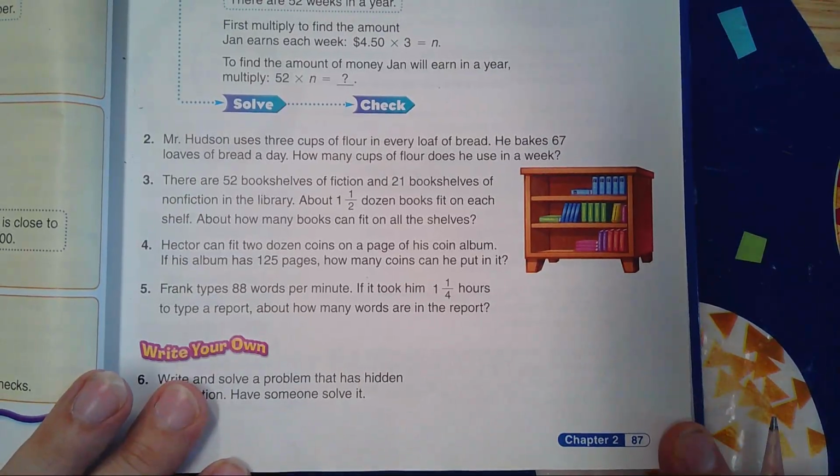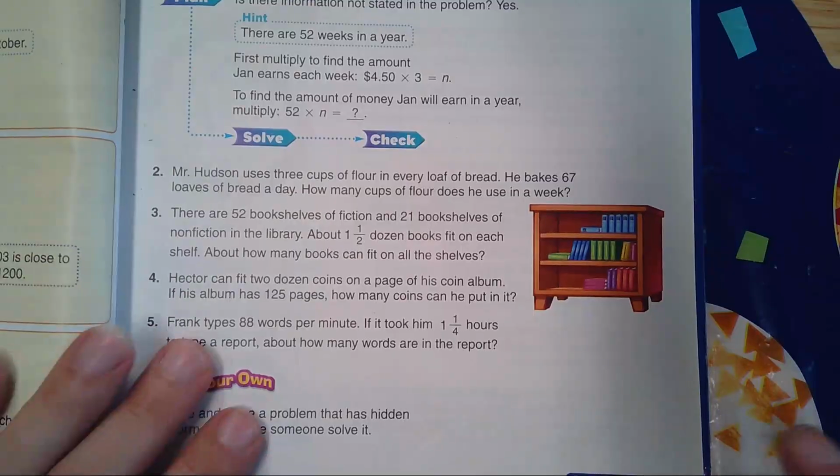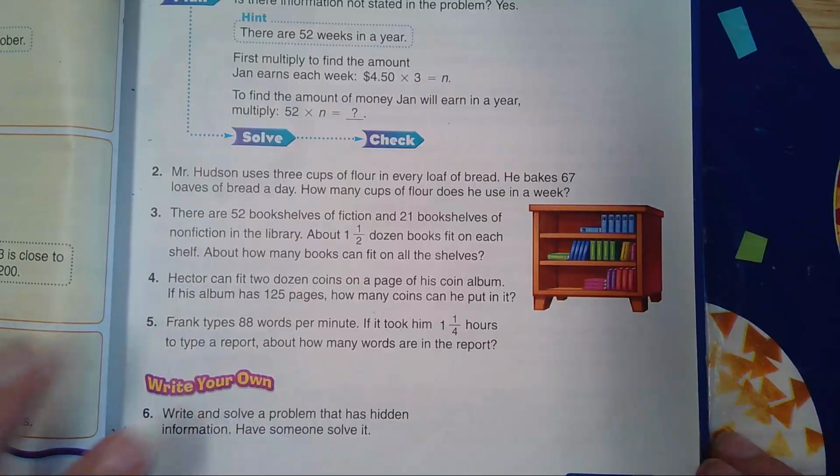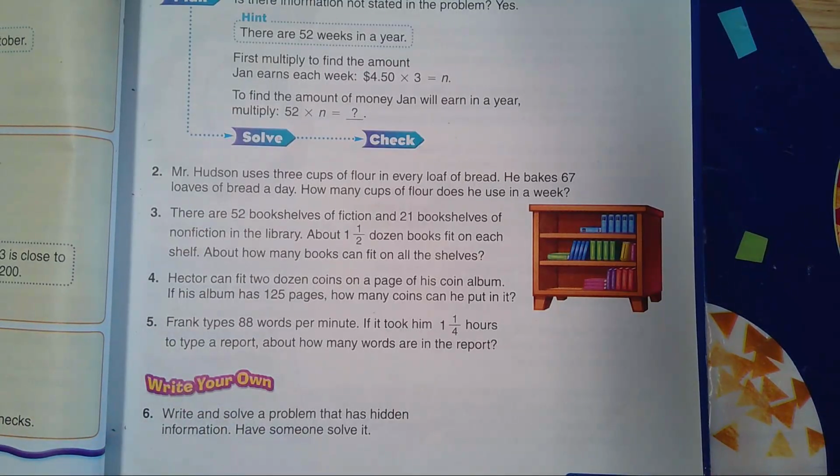You guys should be able to do all this stuff. You guys are smart. Hector can fit 2 dozen coins on a page of his coin album. 2 dozen is 24, right? We just talked about what 1 dozen was not too long ago. If his album has 125 pages, how many coins can he put in it?